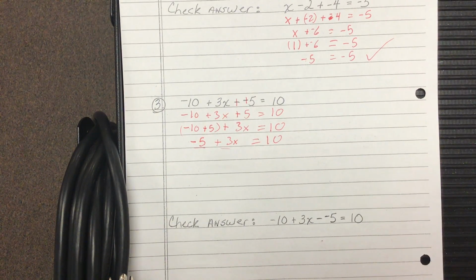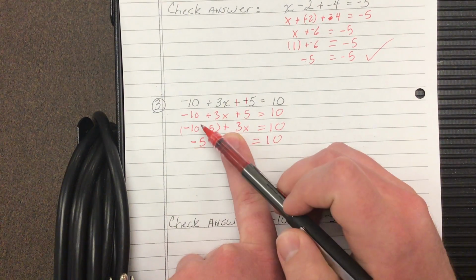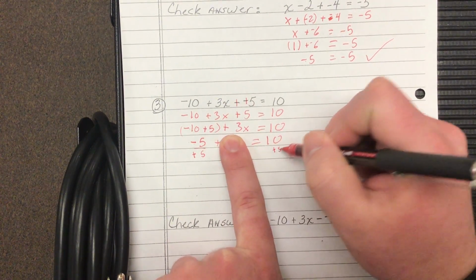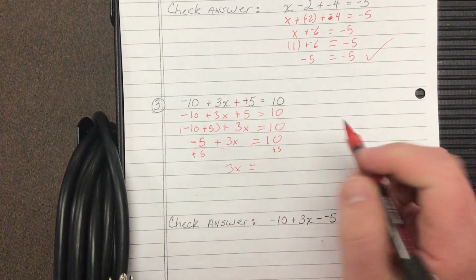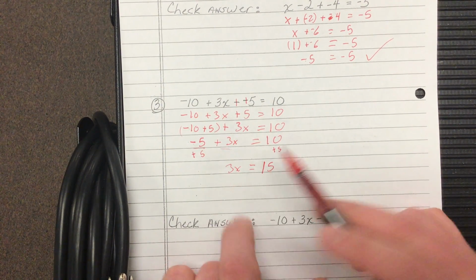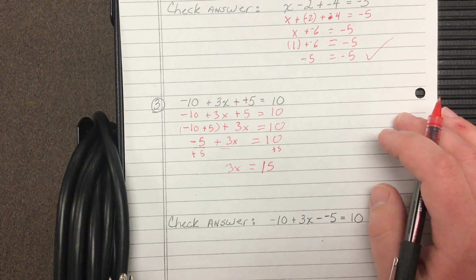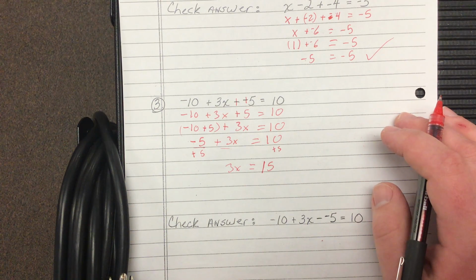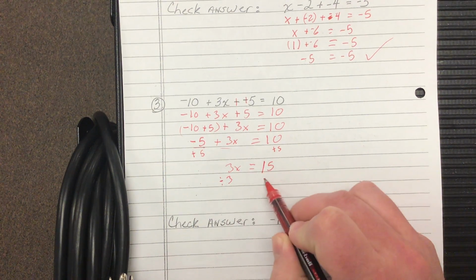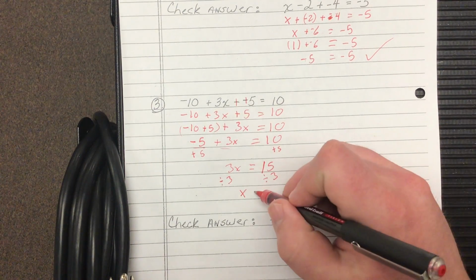Solve it. I don't know why I say divide. So I'm going to ignore 3x. How do I get rid of a minus 5? You add a positive. Add 5. All right, now I'm left with 3x. What's 10 plus 5? 15. What's the opposite of 3 times x? 3 multiplied by x. It's the opposite of multiplying. So what am I going to divide by? 3. All right. Now what's 15 divided by 3? 5. So x is 5.